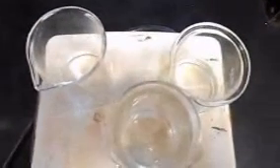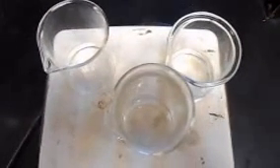The next part requires boiling the solutions. Take the beakers with the rest of the solutions and place them on the hot plate and leave them to boil. When they do come to a boil, put in the thermometer and check what temperature they are at. Record these temperatures for comparison later on.